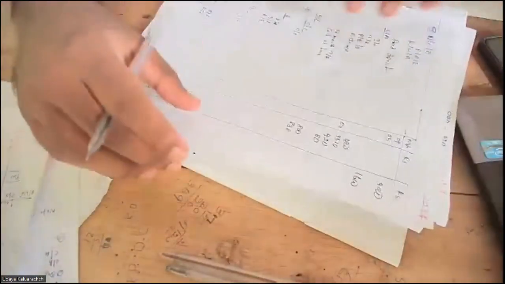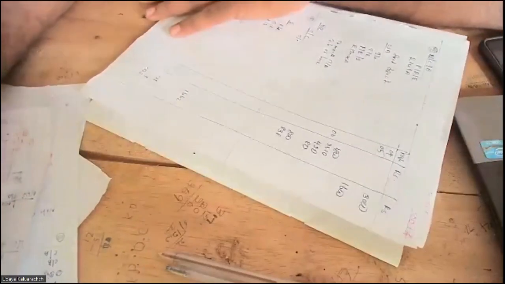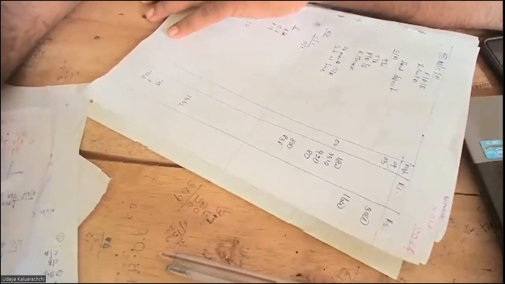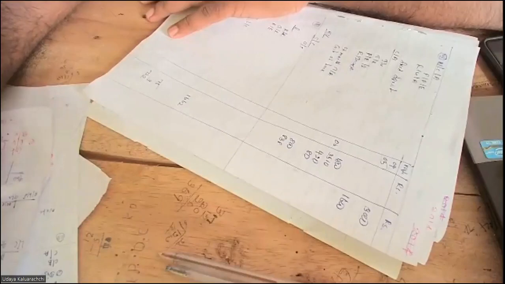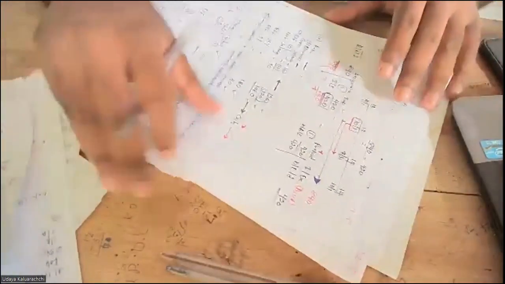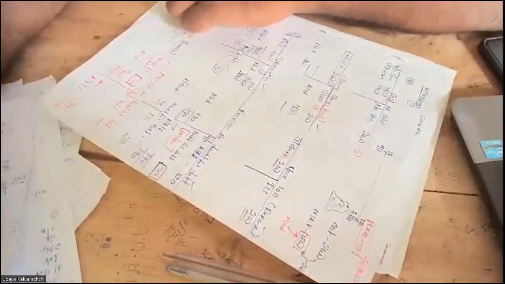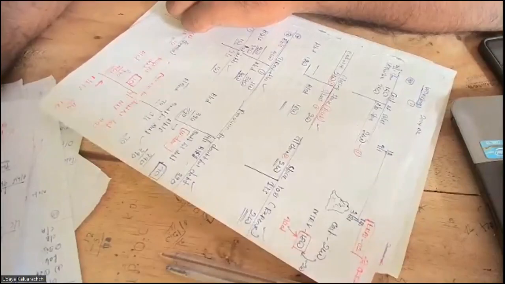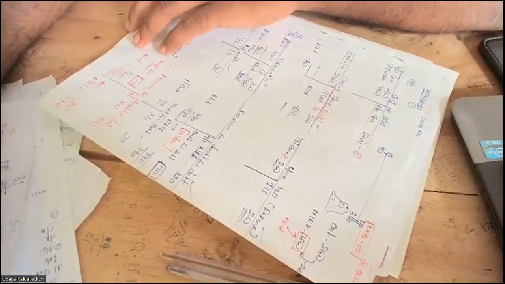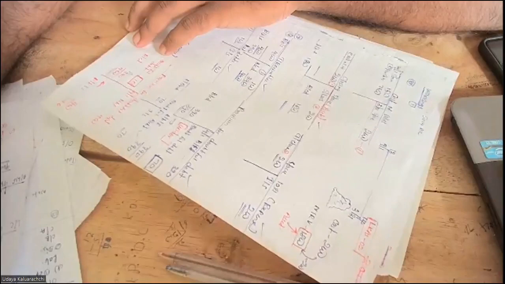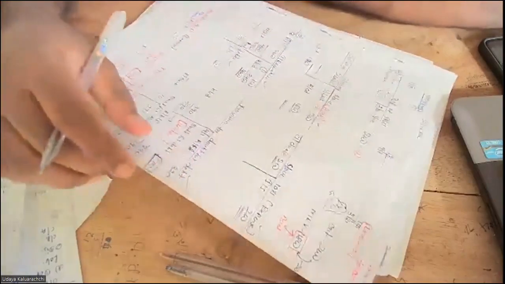Other income has 80. Then lease interest, okay. Purchases 7,500. Purchases 7,500. Salaries, okay. EPF, okay. EDF, okay. Insurance 840. Insurance.